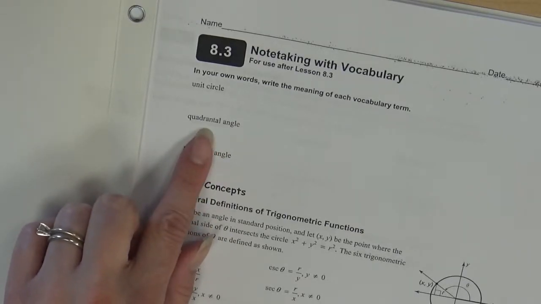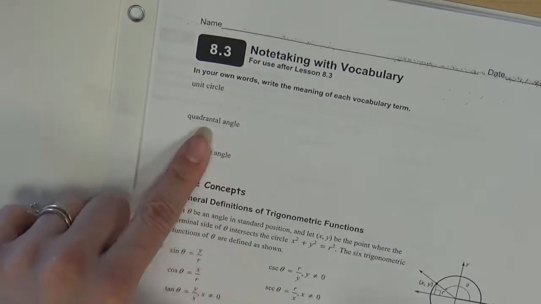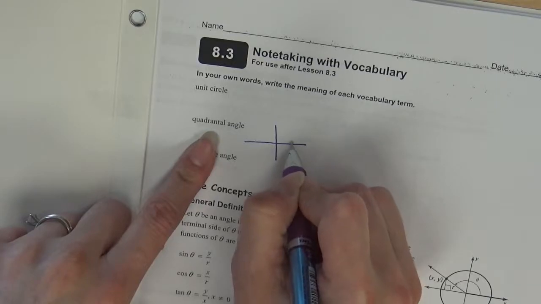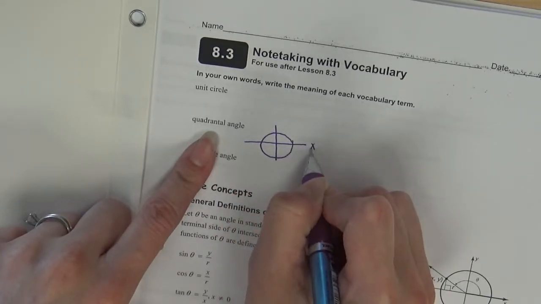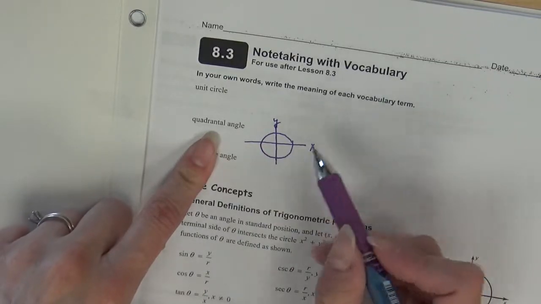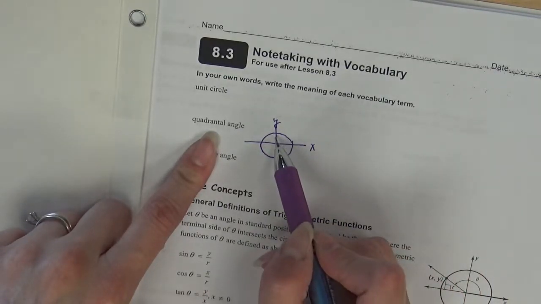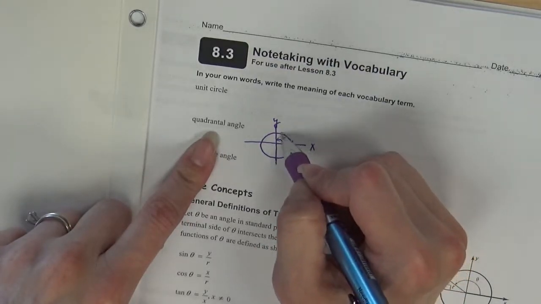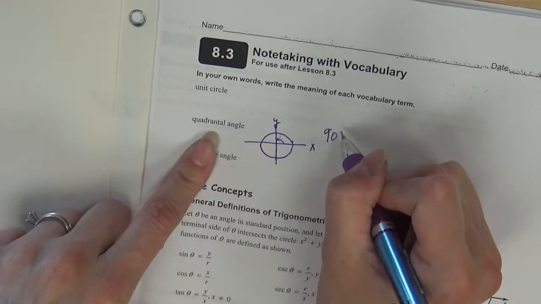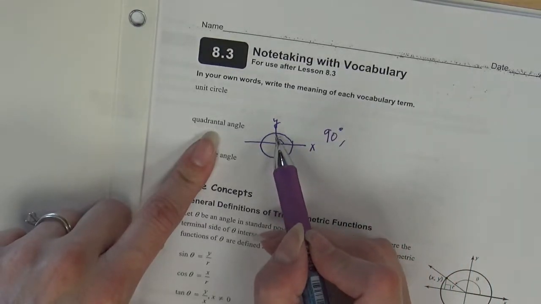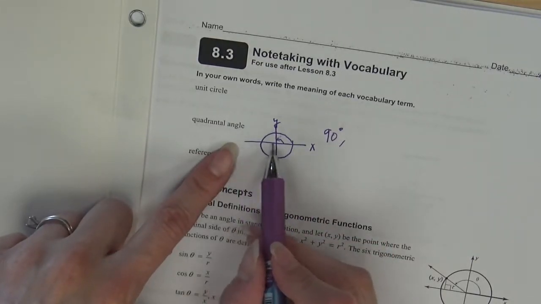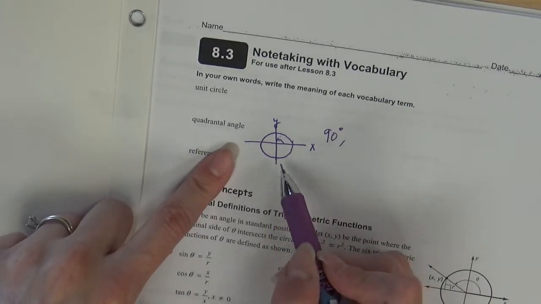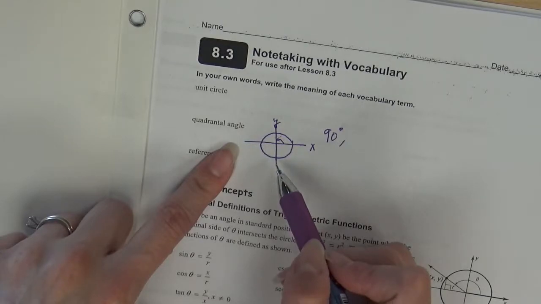Quadrantal angle, excuse me. I did not describe what that means. I'm just going to draw a picture for you. So for a quadrantal angle, let's say we've got a circle like this. We've got the x and the y-axis. So quadrantal means it's going to be a 90-degree angle. Let's say theta moves 90 degrees. And then the next one would be, if it gets over here, basically it's going to land on the x or the y-axis. So the terminal side of your angle will be on the x or the y-axis.